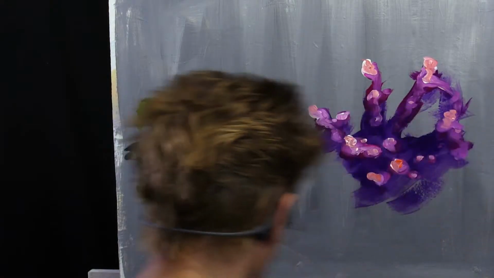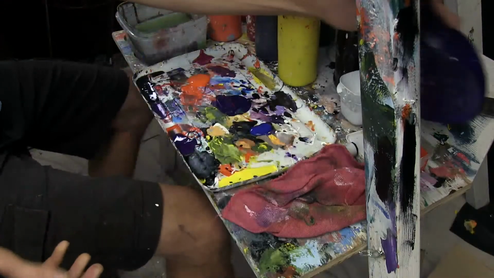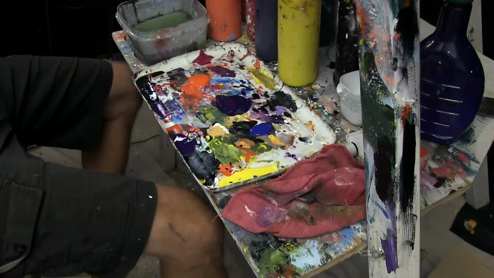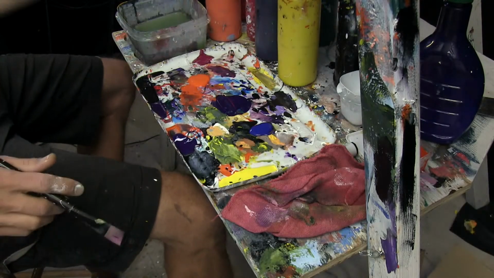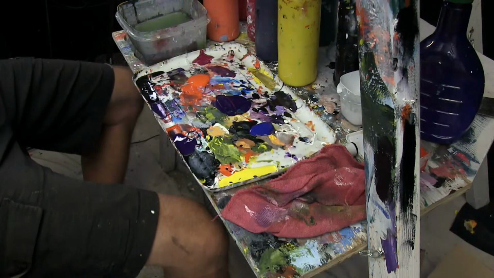Joe Swampart wants to know, are you mixing your own orange? No, that's just the primary orange. It's a cadmium orange. This tube right here, probably similar to a medium cadmium orange.